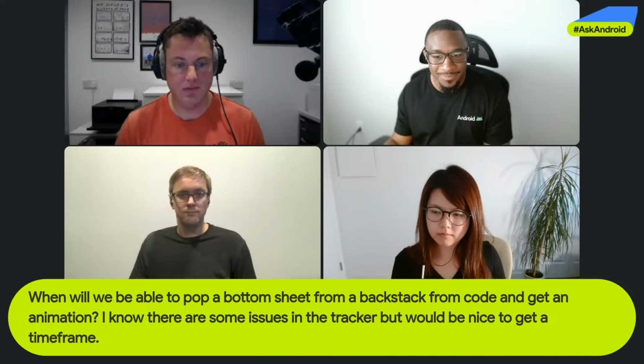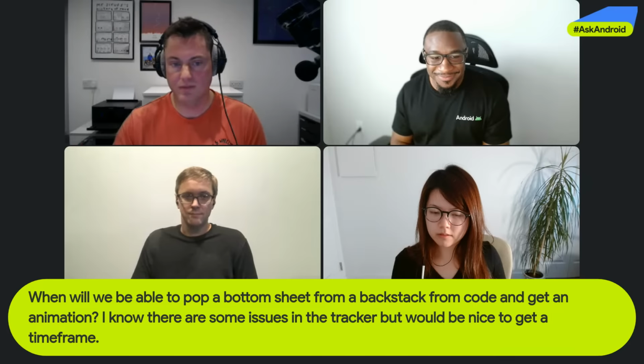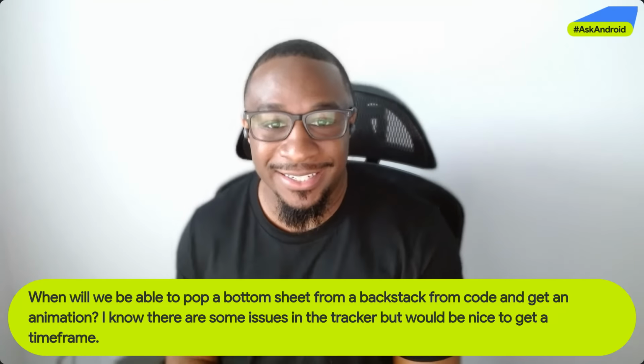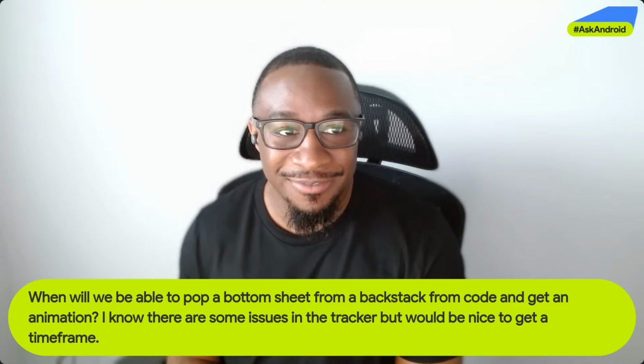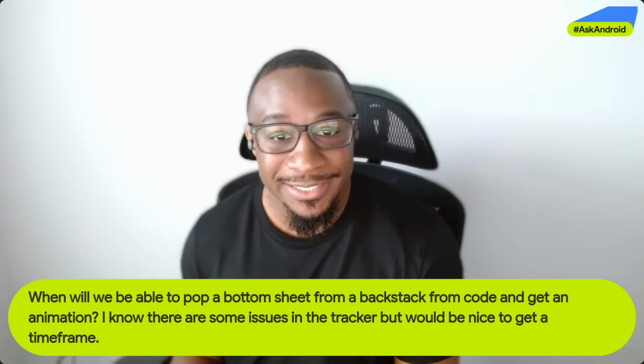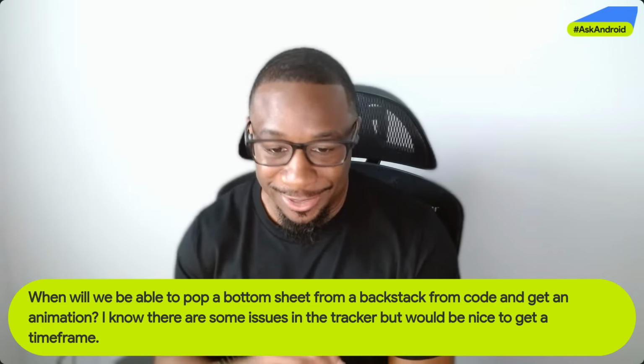I think we have a related question here, which is, I won't read it all: when will we be able to pop a bottom sheet from the backstack from code and get an animation for it? Jeremy. Yeah, that's actually something we were looking at in 1.1. We realized that right now we don't have any way for what we call our overlay scenes to read animations or send any signals back to nav display, so this is just totally impossible right now.